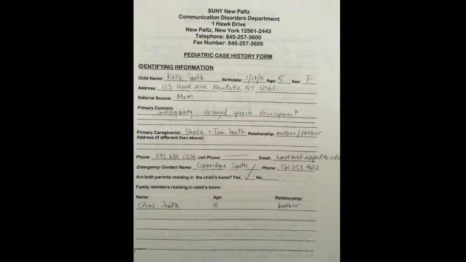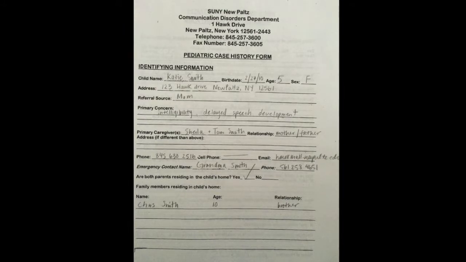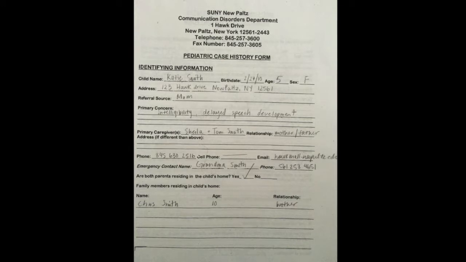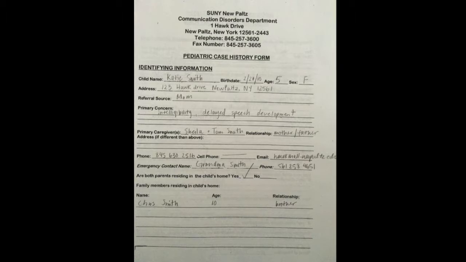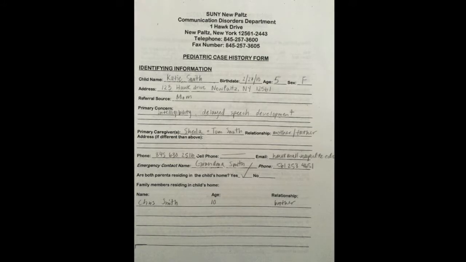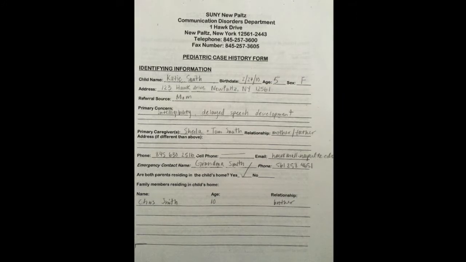Now we'd like to introduce you to our client, Katie. Katie is a 5-year-old female and was referred for speech-language services by her mother regarding her expressive and receptive language development. Katie's mother, Sheila Smith, reported concerns regarding Katie's overall communication abilities, including limited vocabulary skills, reduced intelligibility, and underdeveloped grammatical use. The previous year, Katie received the diagnosis of developmental apraxia from her neurologist.